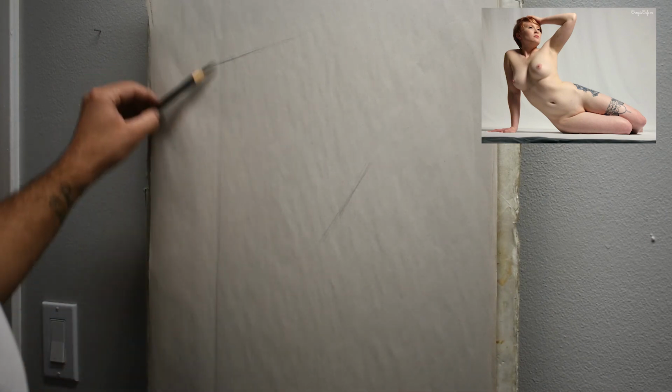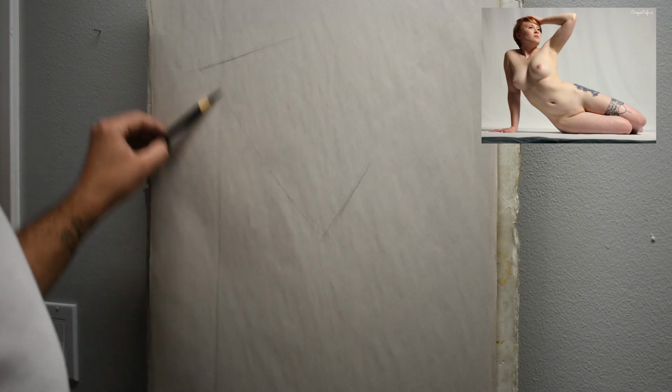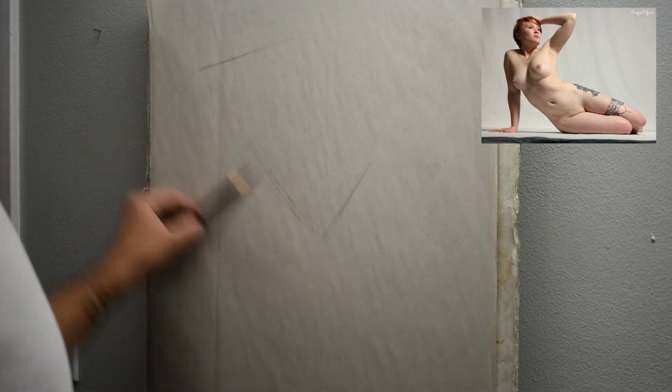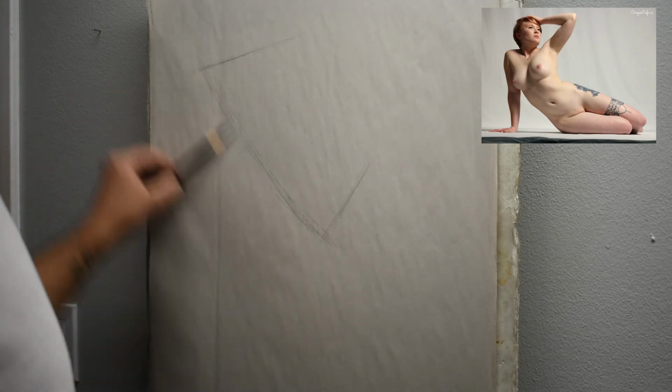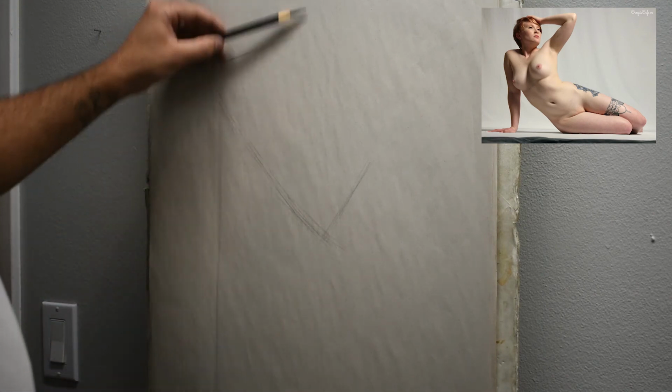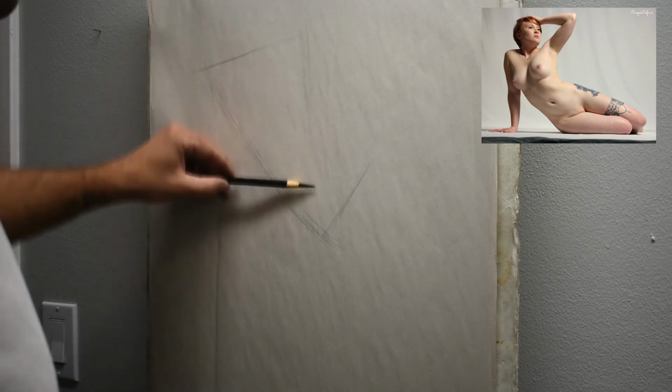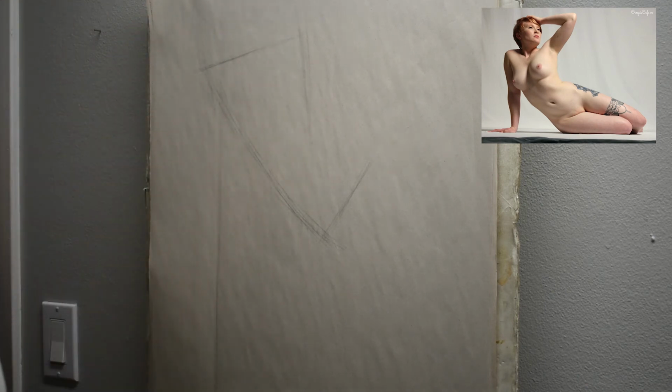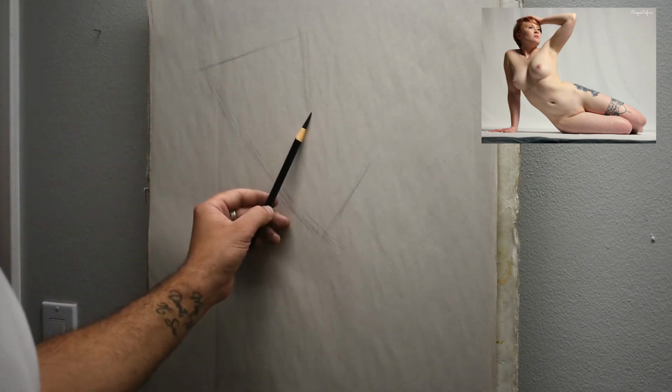From there, let's draw this gestural sweep of the stretched side, and then try to find the compressed side.